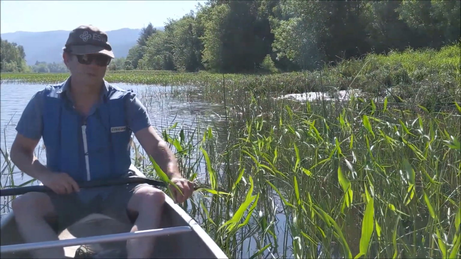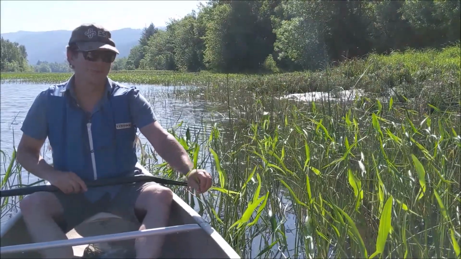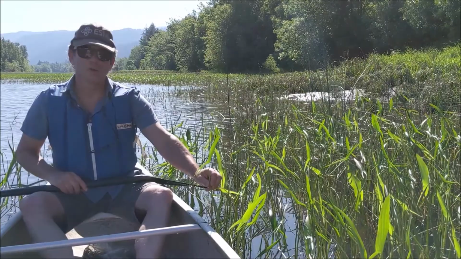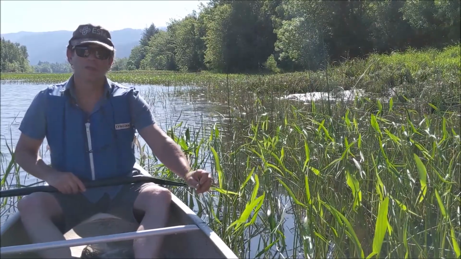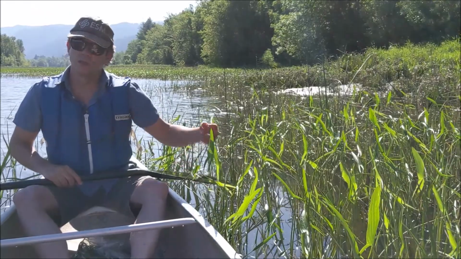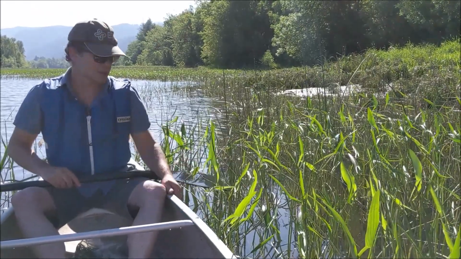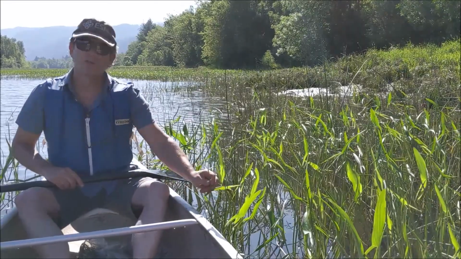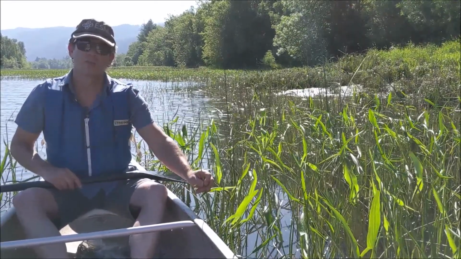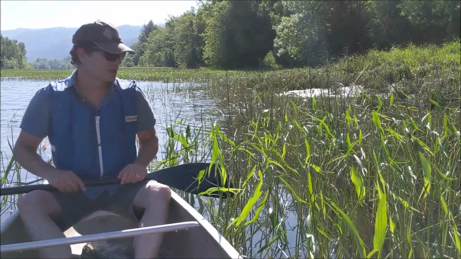This one here that looks like an arrow is called Wapato or arrowhead plant, and this is a really beneficial native aquatic plant. The Native Americans used to use the roots or the tubers of this plant for a food source, and tundra swans actually come in and eat the roots and other beneficial aquatic plants.